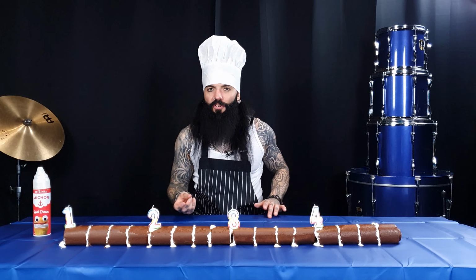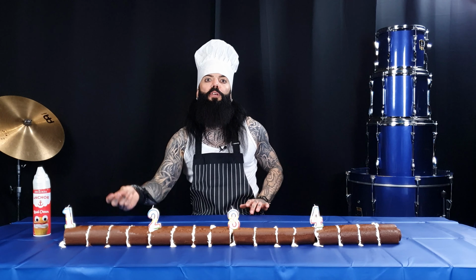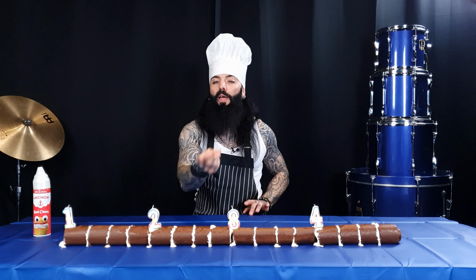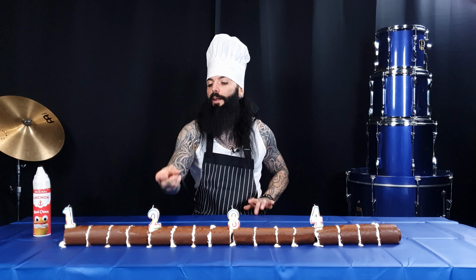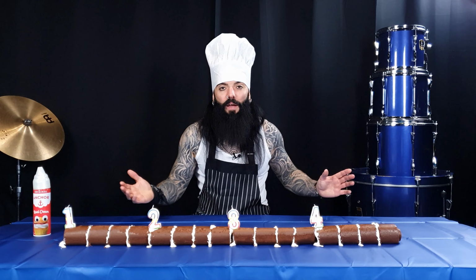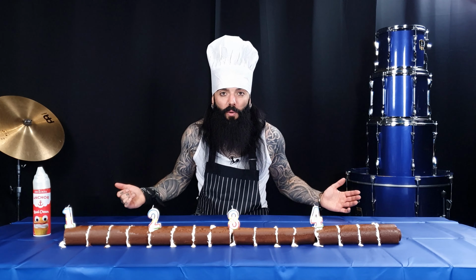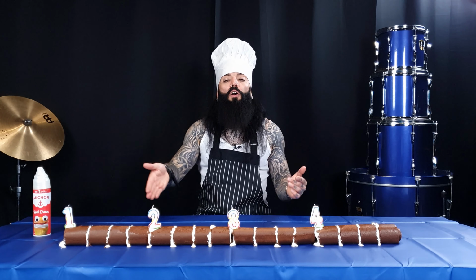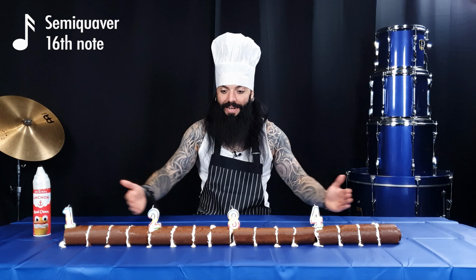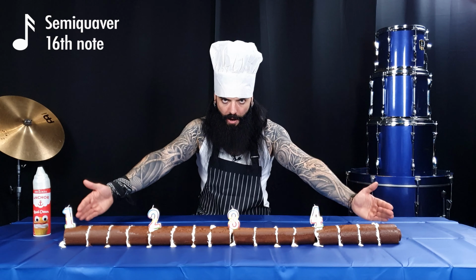Notice though, the numbers are still the same place. So if I'm keeping that speed, 1, 2, 3, 4. 1 and 2 and 3 and 4 and 1 and a, 2 and a, 3 and a, 4 and a. Okay? It's as simple as that. We're basically just talking fractions. That's all it is. And these particular fractions are called semiquavers, or otherwise known as 16th notes, because there's 16 of them in the bar.